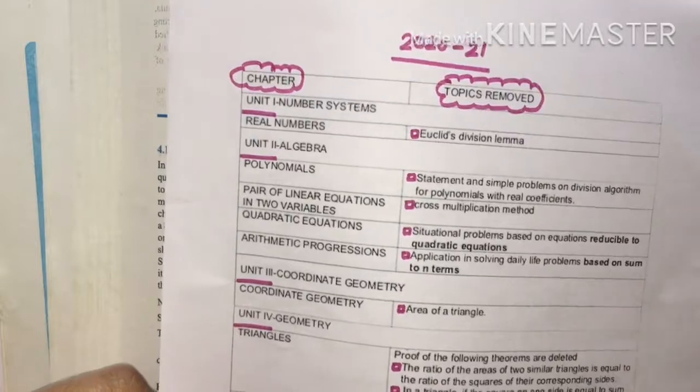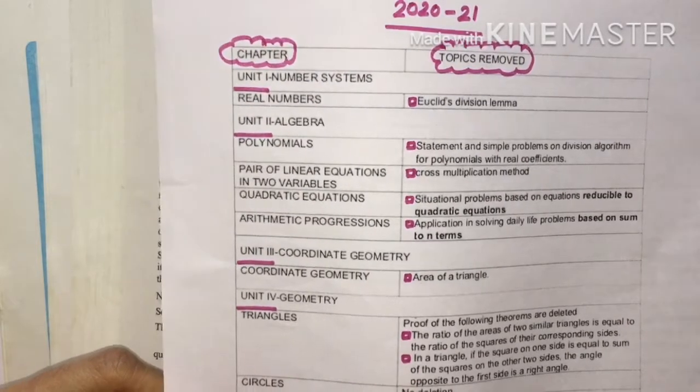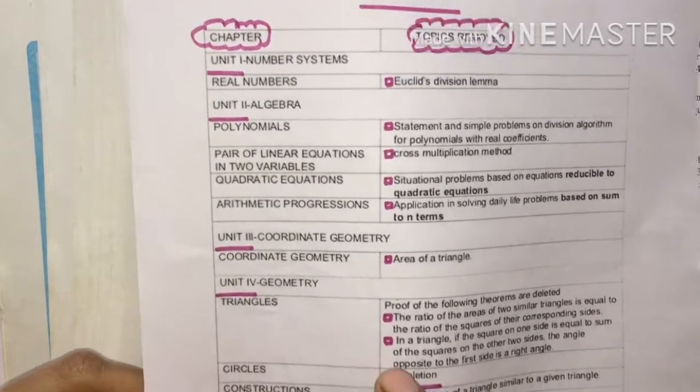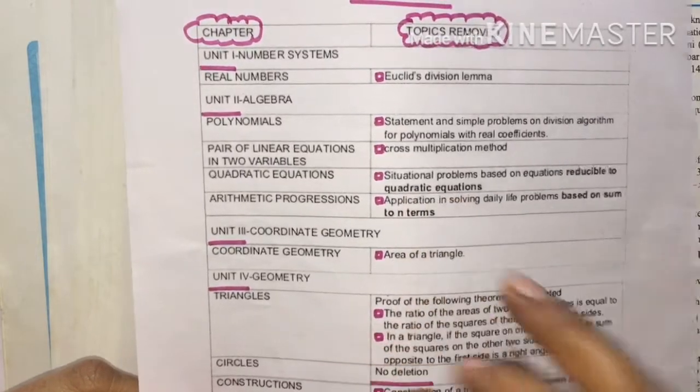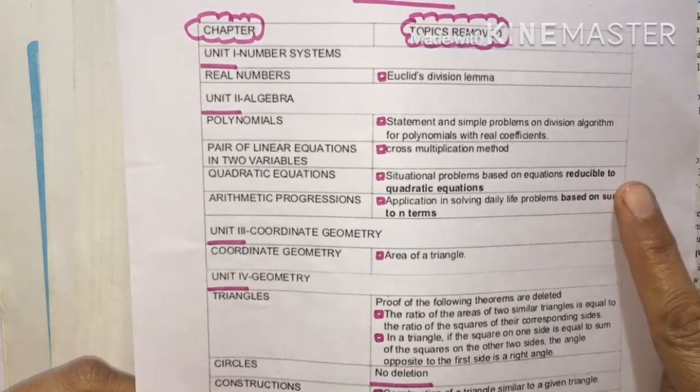Now chapter number 4, quadratic equations, where the situational problems based on equations reducible to quadratic equations are removed.